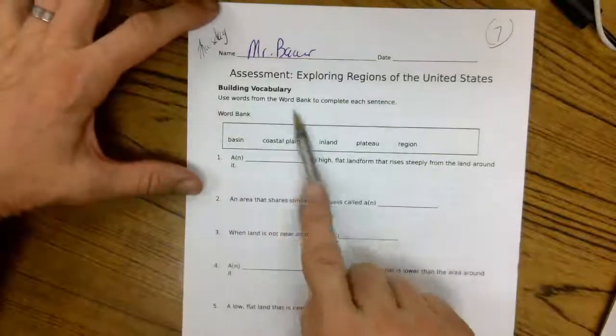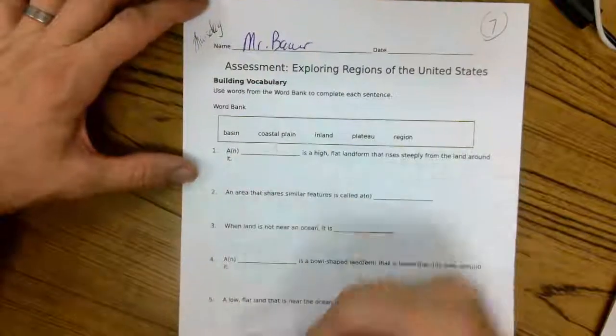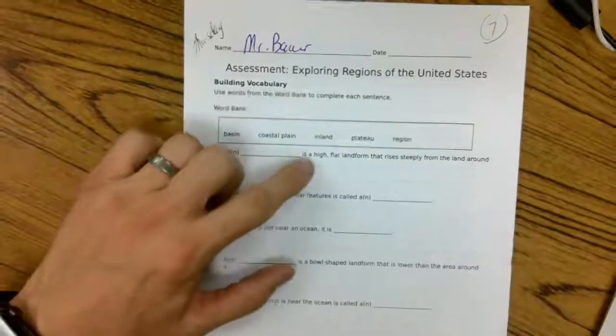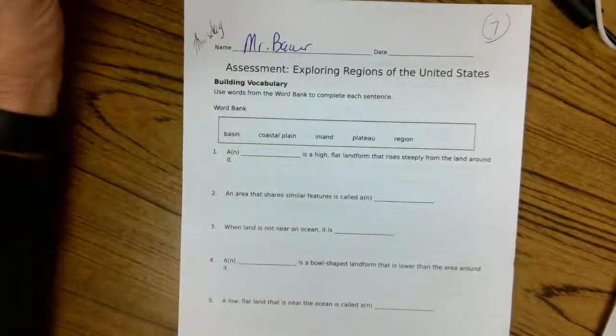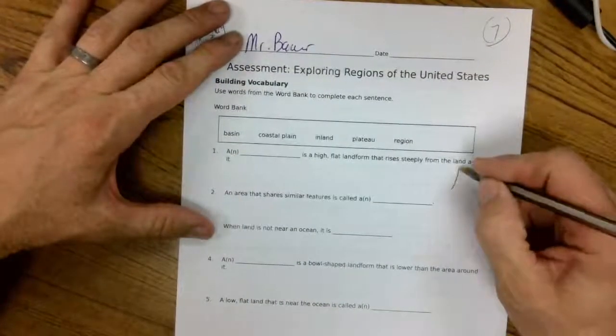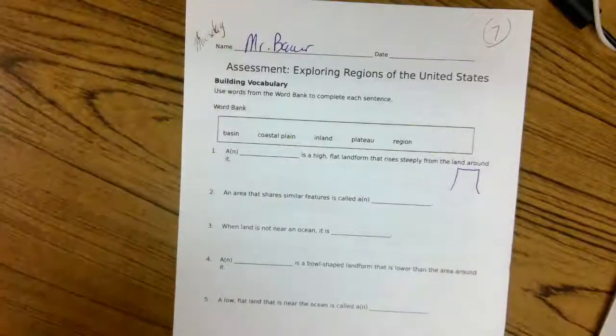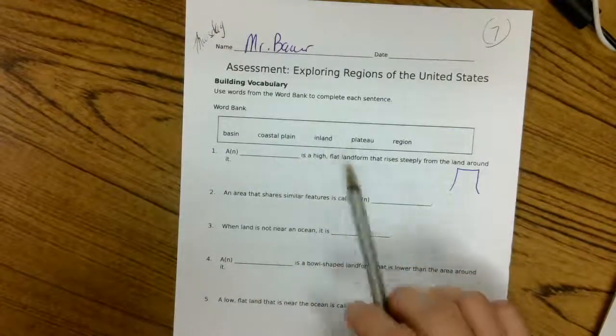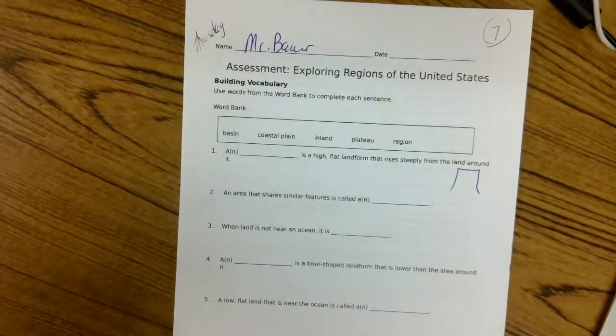Okay, it says use the words in the blank to complete each sentence. There's 5 blanks and 5 words. You're going to use each one once. A blank is a high, flat landform that rises steeply from the land around it. So steep sides. I like to draw it a little bit. All right, which landform is that? Is it a basin, coastal plain, inland, plateau, or region?